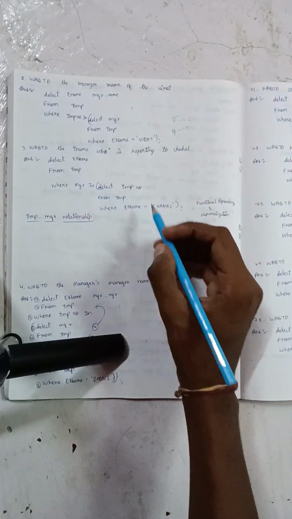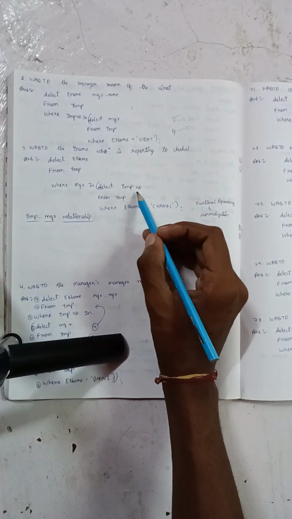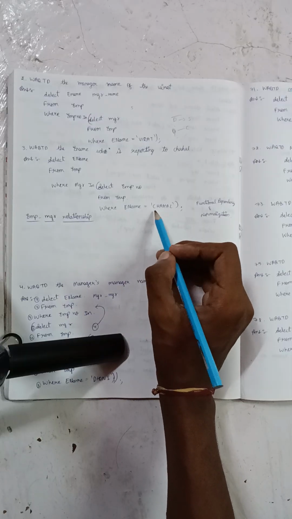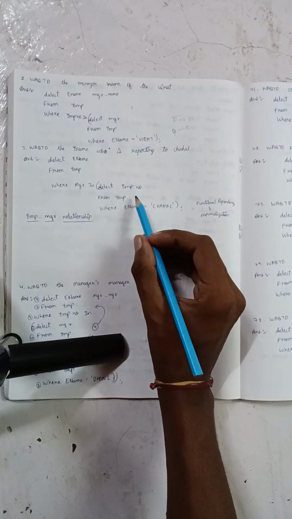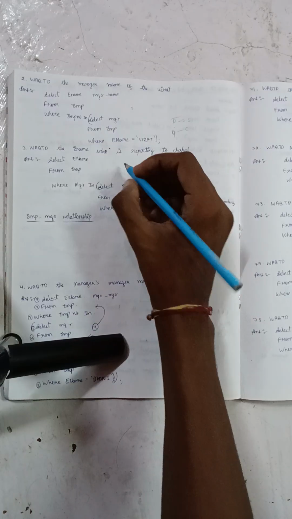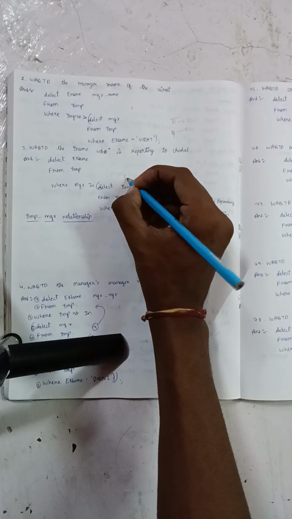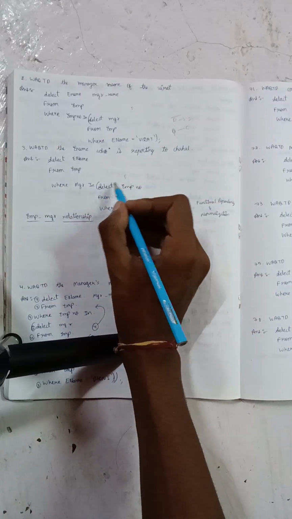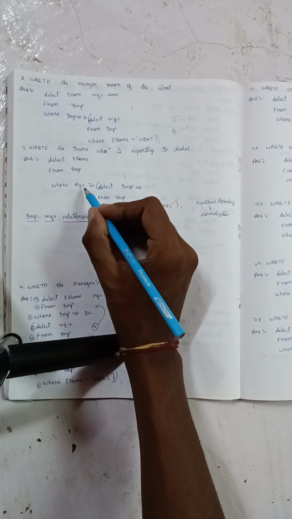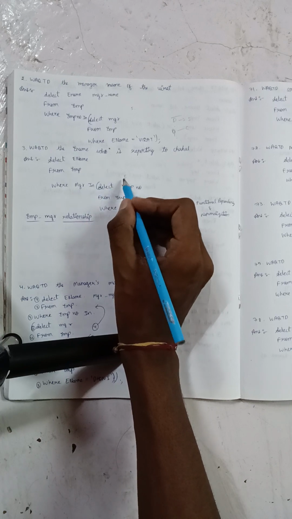Here we can find it with select employee number from EMP where e name equals Chahal. Chahal has 5 as the employee number, so we will search in MGR for who has the number 5.